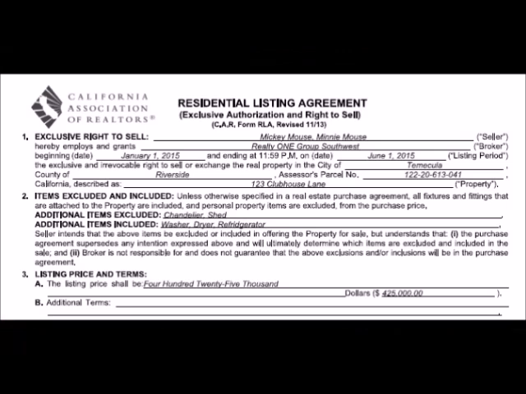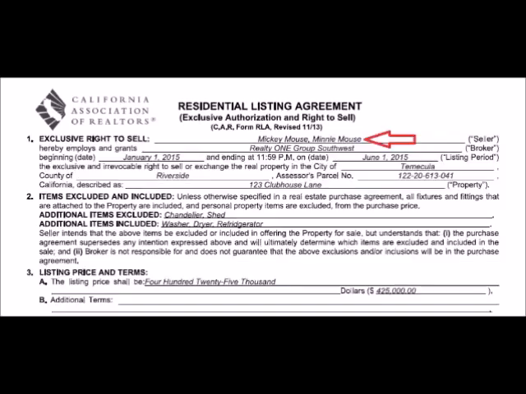In Section 1, list the name of all sellers. In most situations, the seller should be the owners of the property, the persons who intend and have the authority to both list and sell the property. Best practice would be to obtain a property profile for the subject property before your listing appointment so you know who is currently on title.